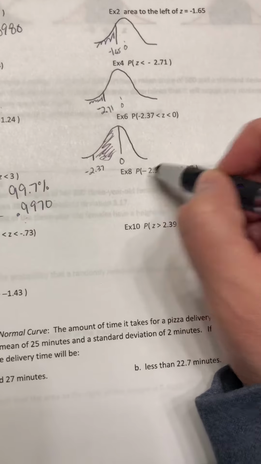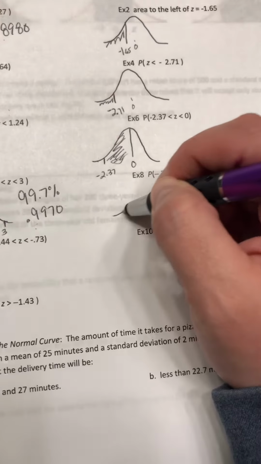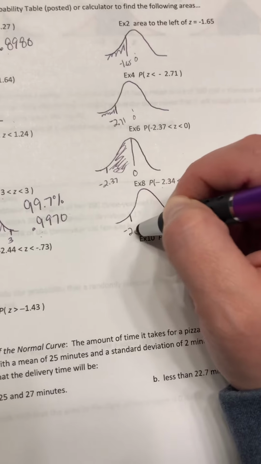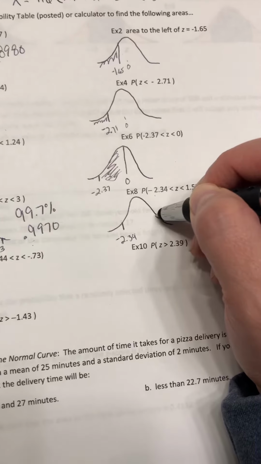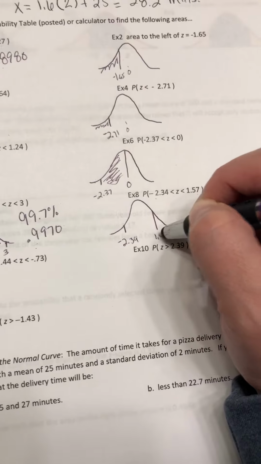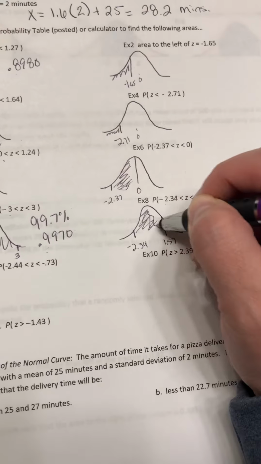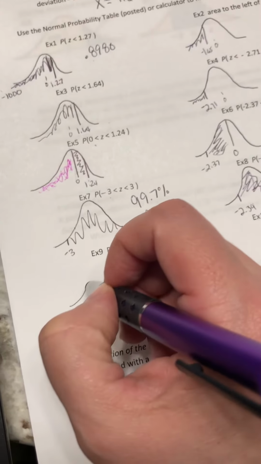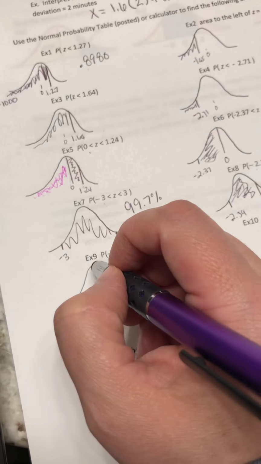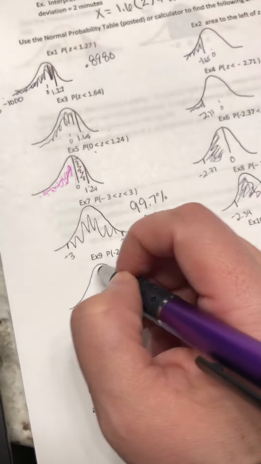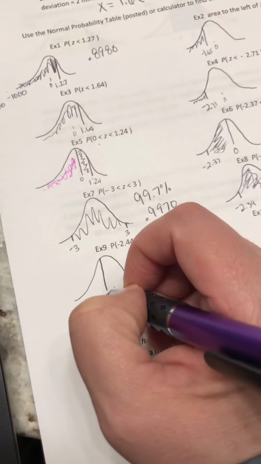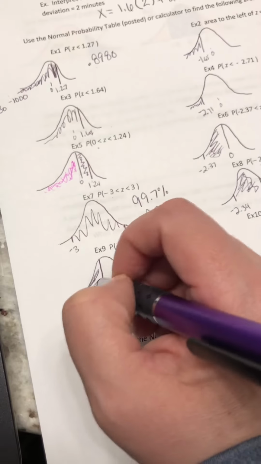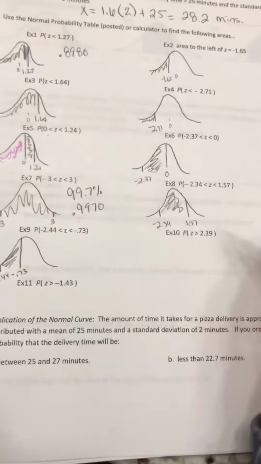So this one between negative 2.34 and 1.57, if we draw that one, we've got negative 2.34 is kind of down here, 1.57 is sort of there, and we want that area or probability. One more in between, we got negative 2.44 and negative 0.73. So here's 0 in the middle. So negative 0.73 is probably about right there. And negative 2.44 is here. And we want that area or probability. Like I said, they're interchangeable.